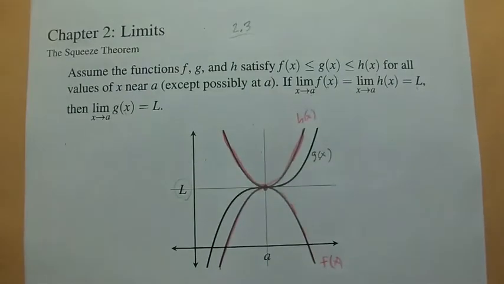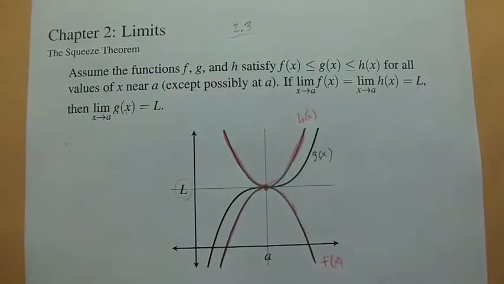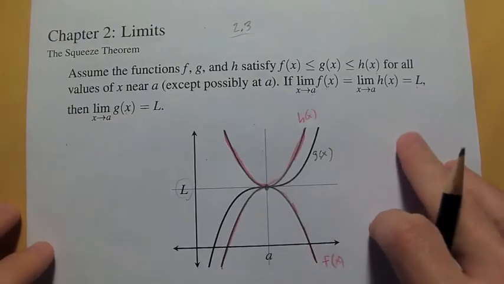That seems pretty logical, don't you think? It kind of makes sense that g is trapped between f and h. Therefore, if f and h ever meet, if they ever match, then that means g has to match there too because it's trapped between, right?